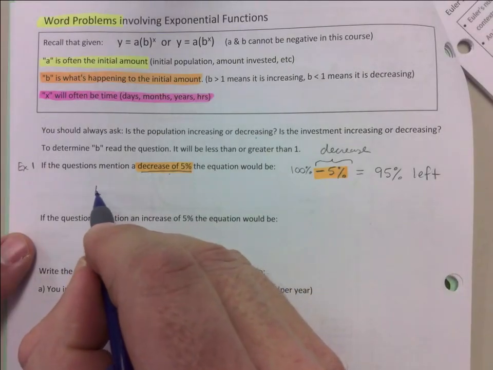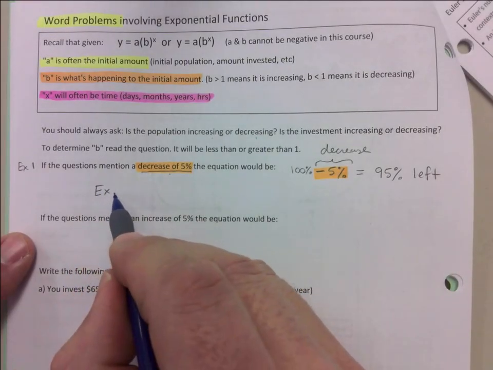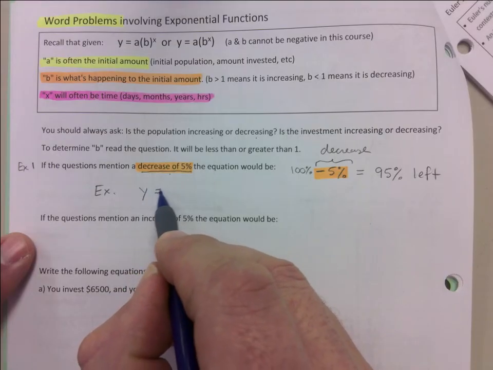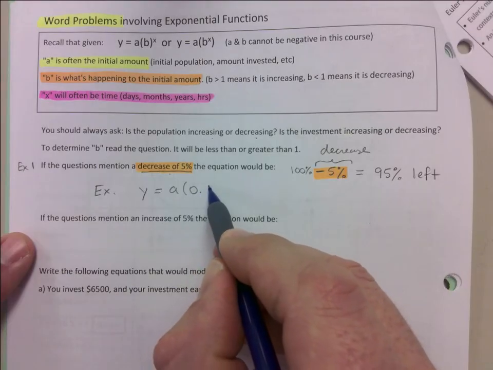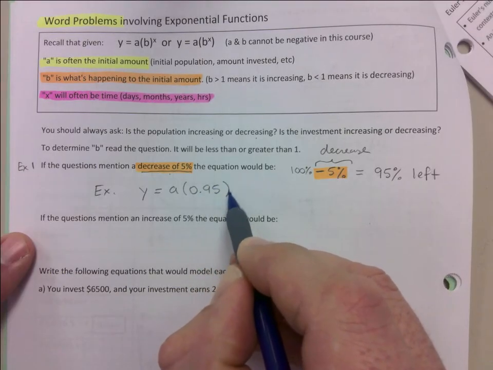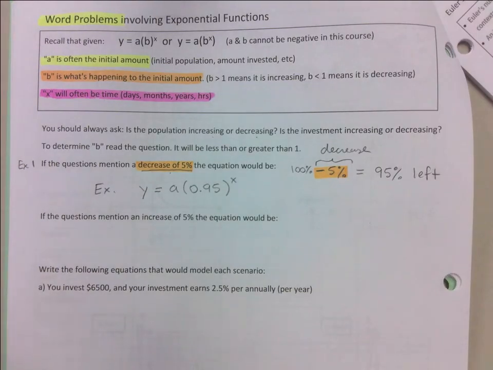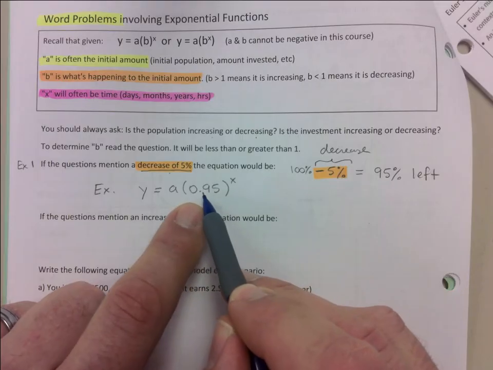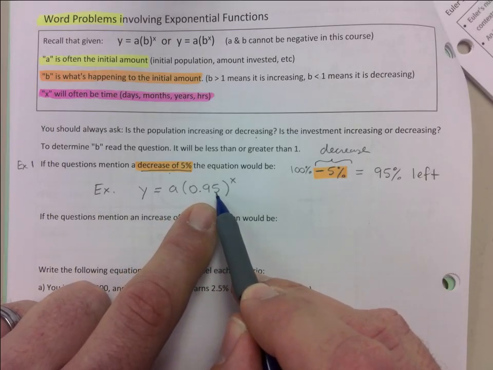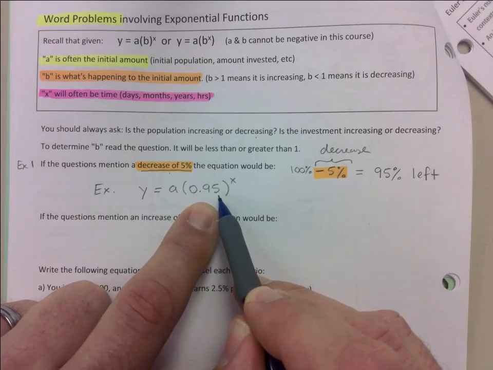So therefore, y would be a times 0.95 to the power of x. So when you look at this, you should realize, wait a minute, 0.95, that means that we're losing 5% every year.